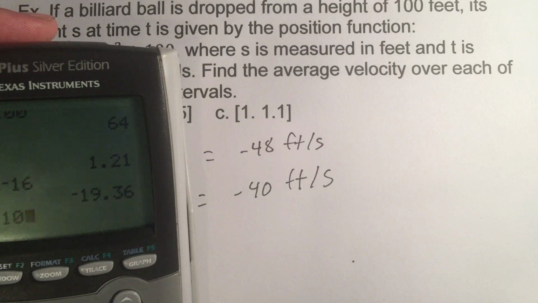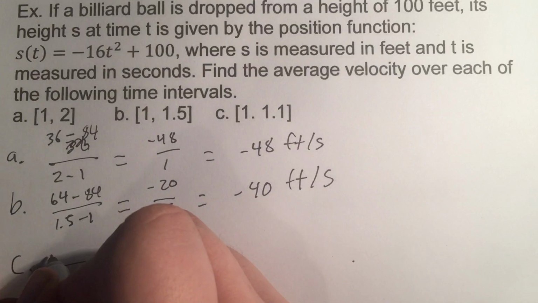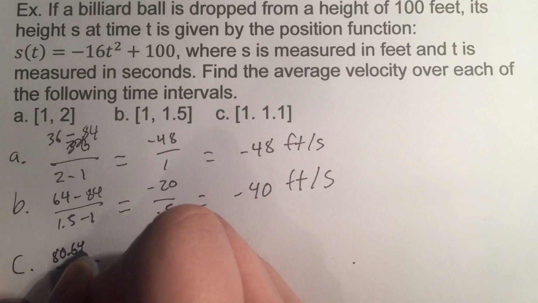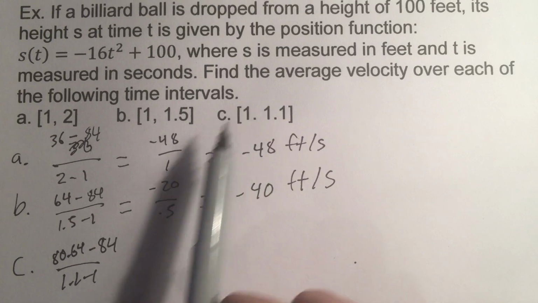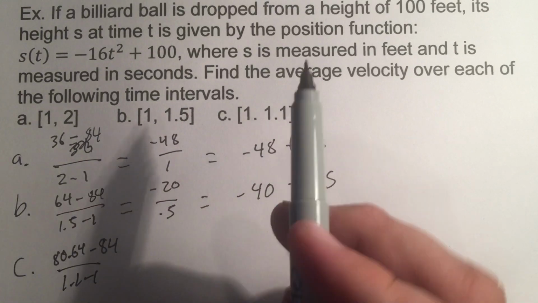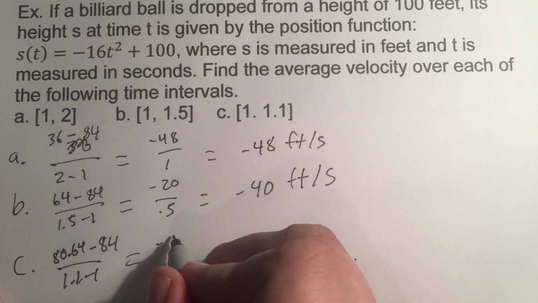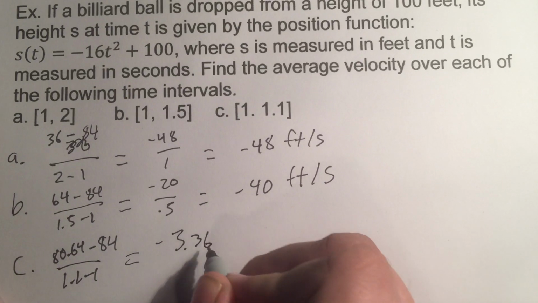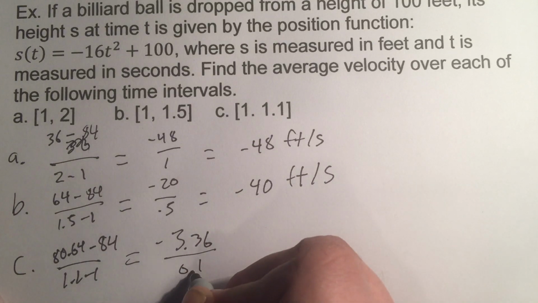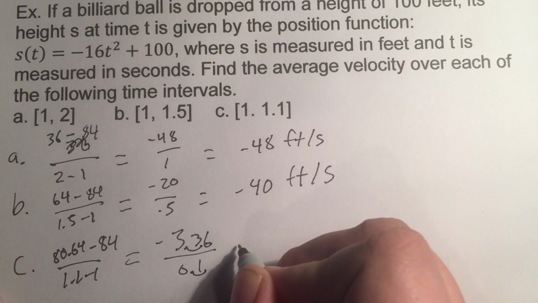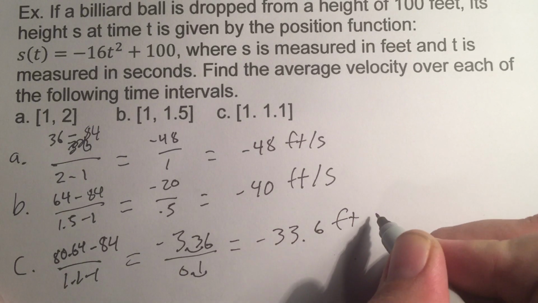If I add 100, 80.64. Or minus 84, because then we're dealing with 1. We already found those on these other ones. So when you subtract those, you get a negative 3.36 over a 0.1. So this moves once, this moves once. We end up with negative 33.6 feet per second.